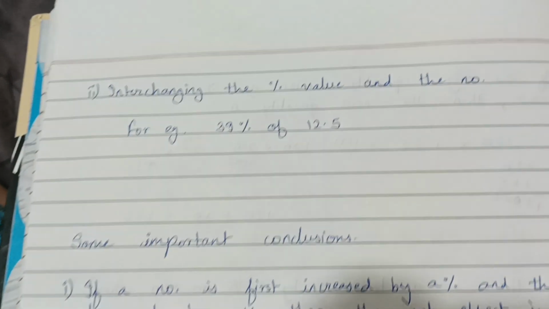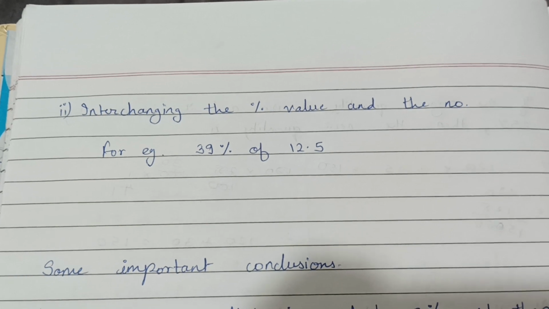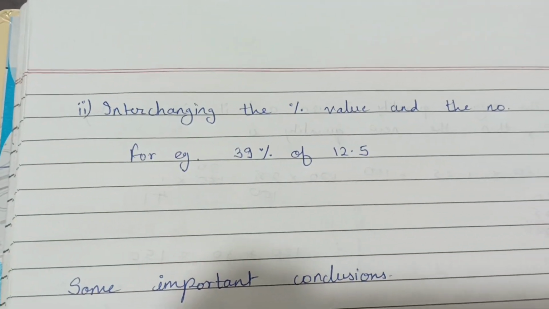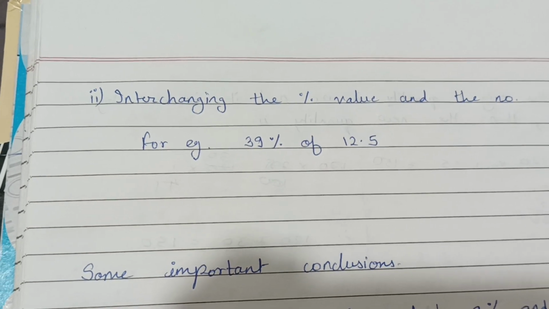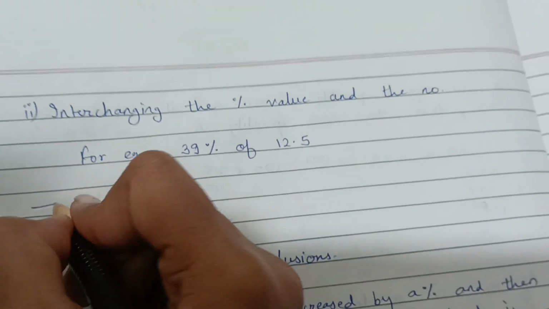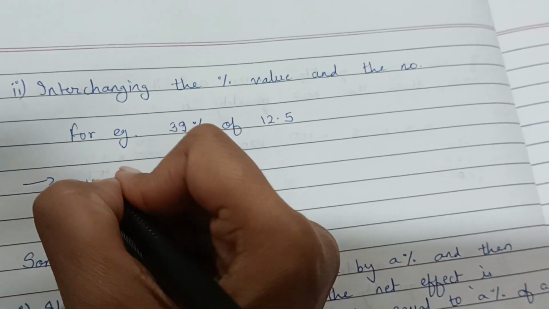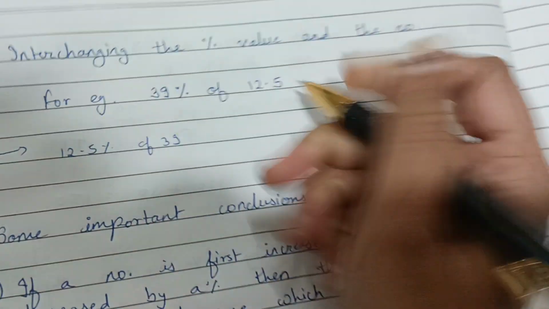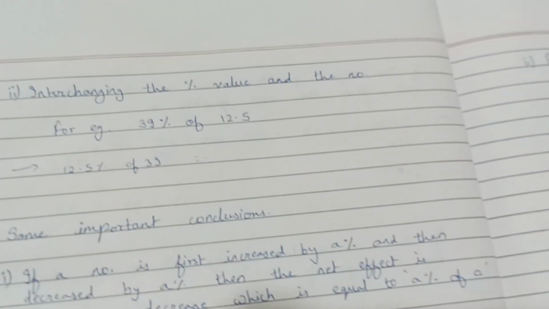Next question. Interchanging the percent value and the number. Here 39% of 12.5. We will take it as 12.5% of 39. So what is 12.5? It comes to 1 by 8.